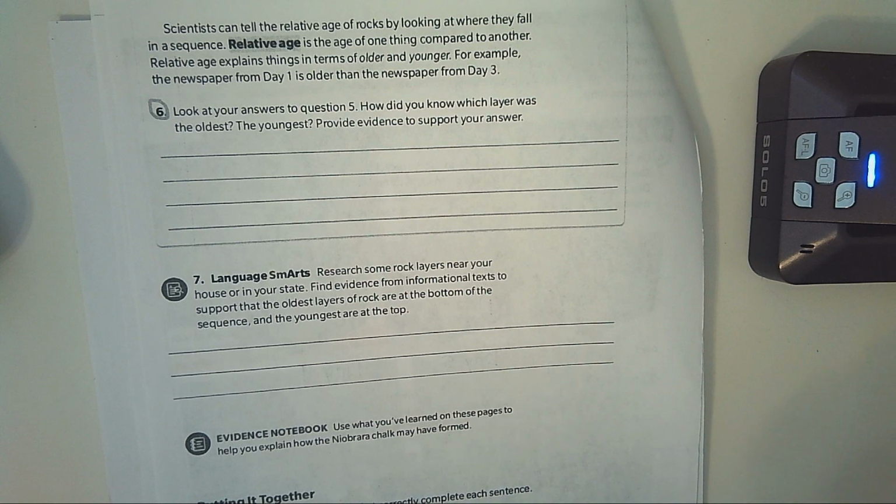In rocks, when we're looking at what's older or younger, we look at where it's falling in the formation. The oldest rock is going to be at the bottom, and the youngest rock is going to be at the top.